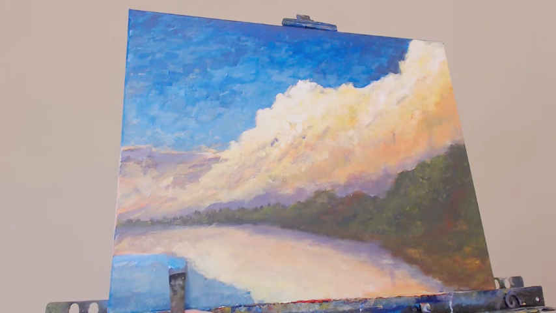Small little strokes pulling downwards. And better define this front edge. That's looking a little bit more accurate.